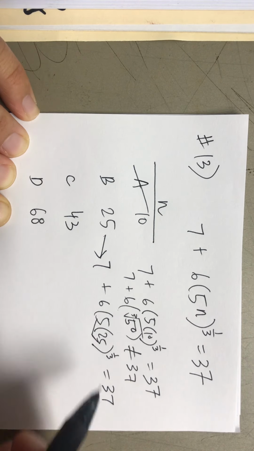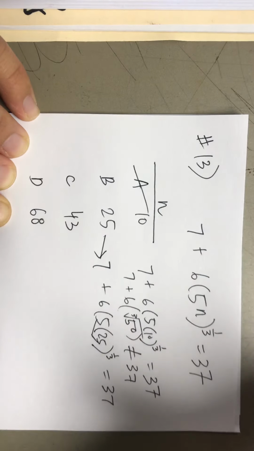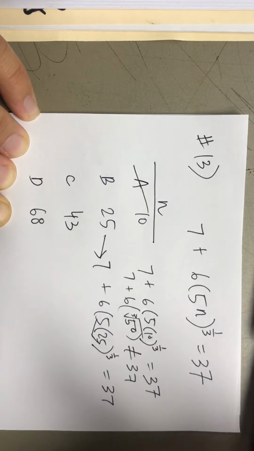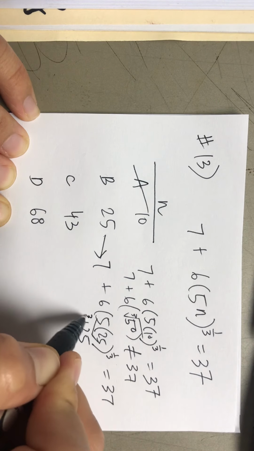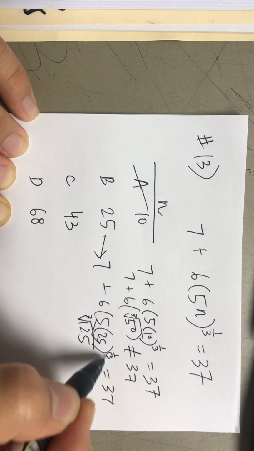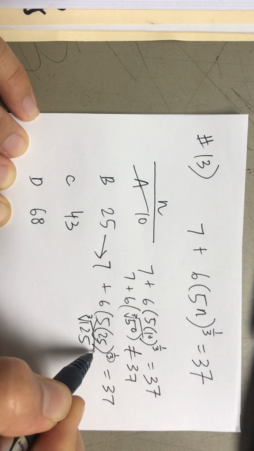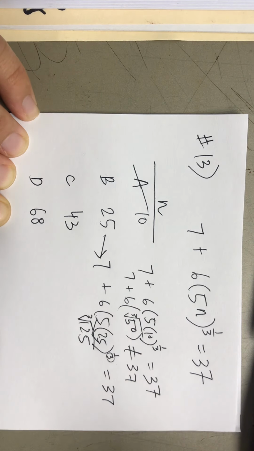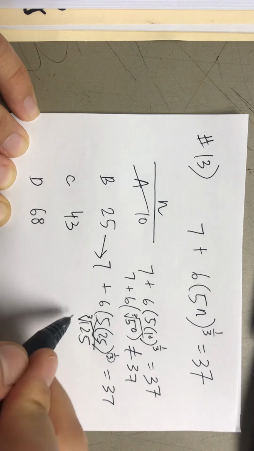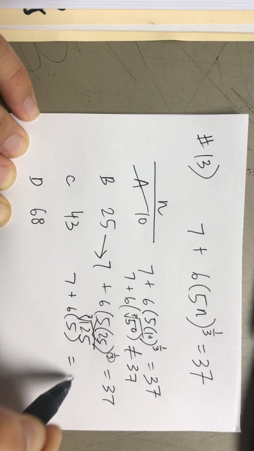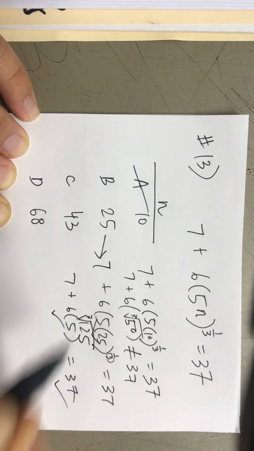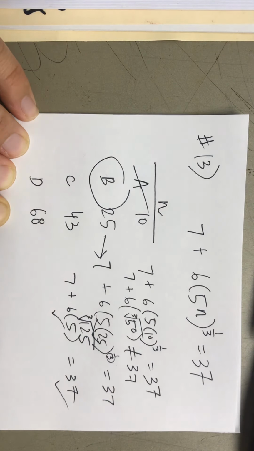I've got a calculator here: 25 times 5 is 125. The cube root of 125, because remember the 3 swings over here as a root, is 5. 6 times 5, then plus 7, equals 37. So check, therefore B is going to be the correct answer.